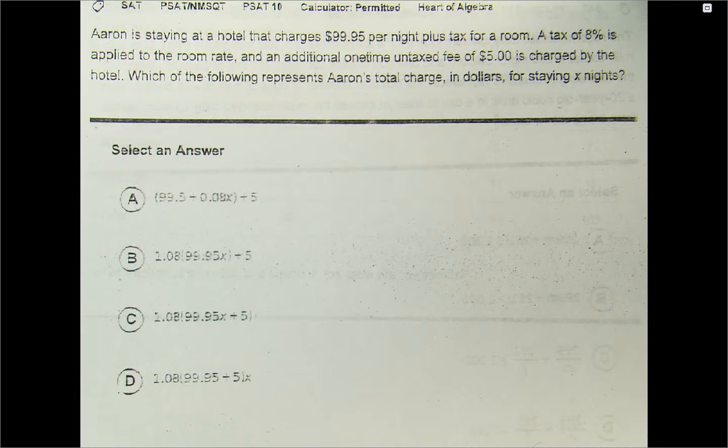There's an 8% tax going on for this one. So we're in some other state. We might be in California, or we might be in Chicago. I think Chicago's like 8.5%. Maybe Florida. I don't know. Who cares? We're somewhere else besides Michigan. And it says there's a tax of 8% applied to the room rate and a one-time untaxed fee of $5.